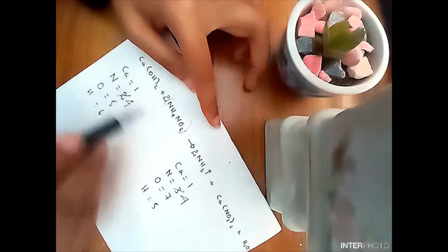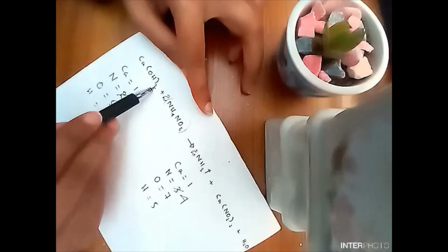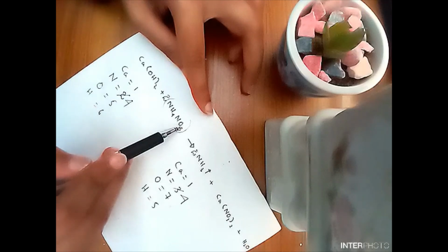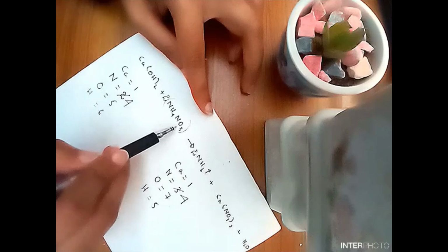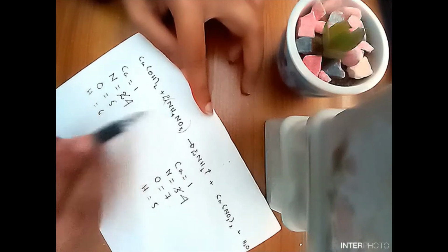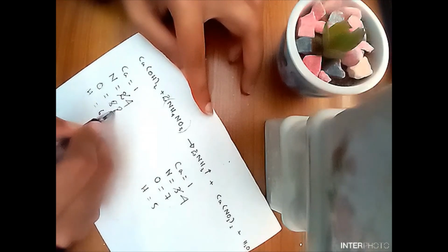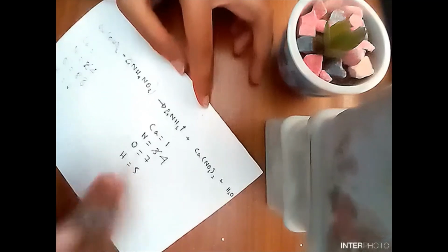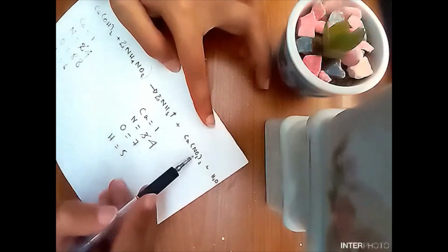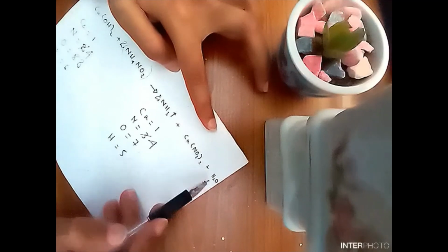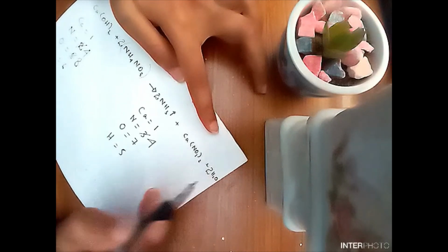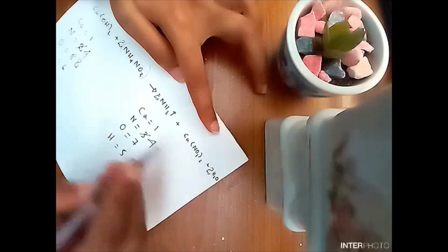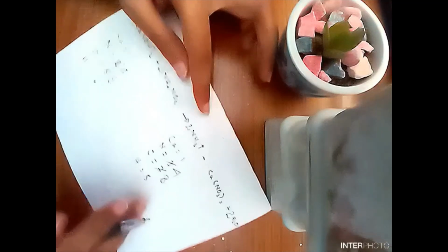Let's check the number of oxygens again. 2 and 2 3s are 6, 6 and 2, total 8 oxygens. 3 2s are 6 and 1, 7. So we can add 2 here. Now we have 3 2s are 6, 7, 8 oxygens also.